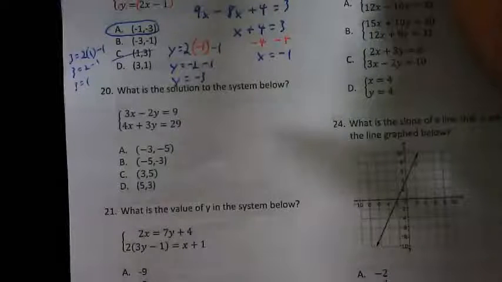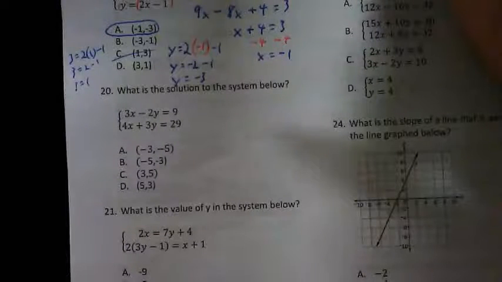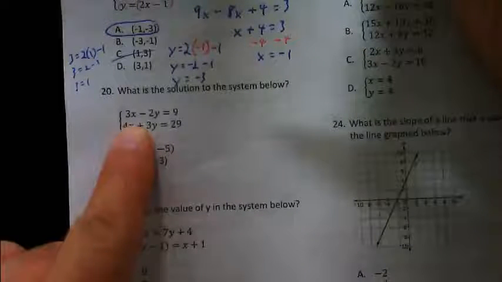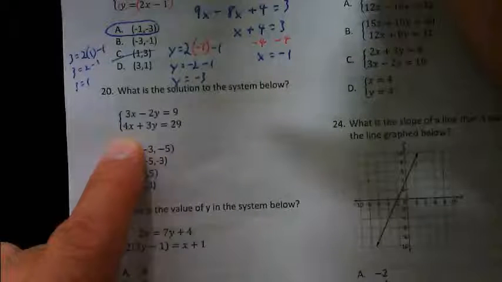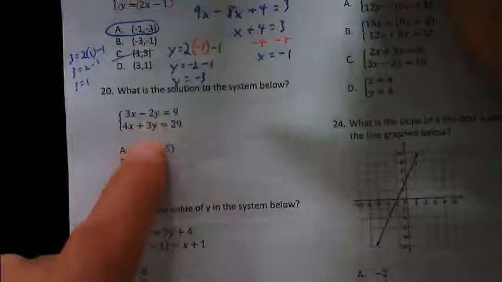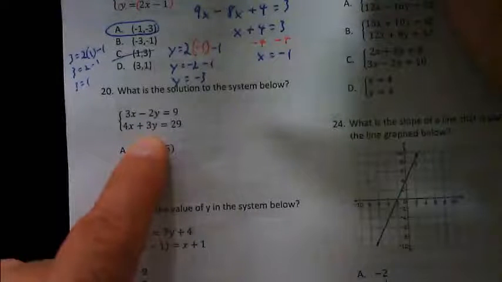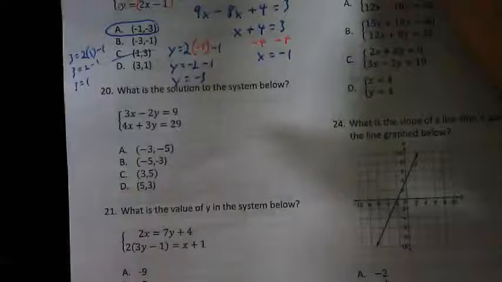So, in order to get opposites, we have to multiply at least one of the equations by a value. We might have to multiply two of them. So, here I have a 3 for my x. Well, I can't just make 3 into a 4 very easily. And then I have -2 for y. I can't make that 2 into a 3 very easily either. So we're going to have to multiply both equations.